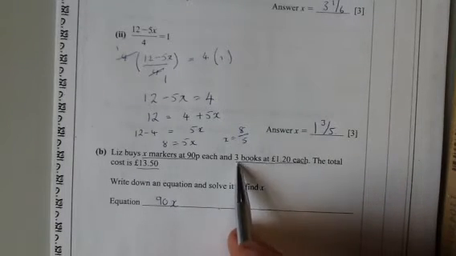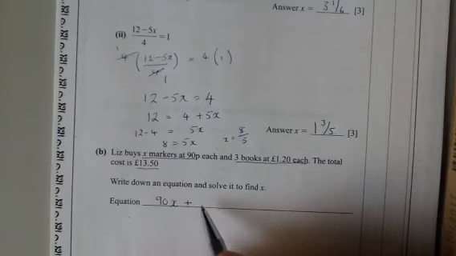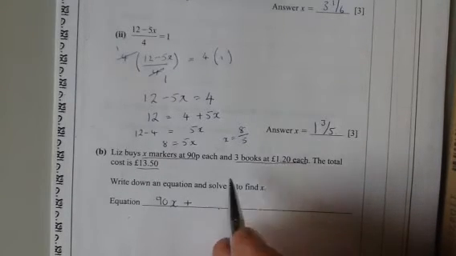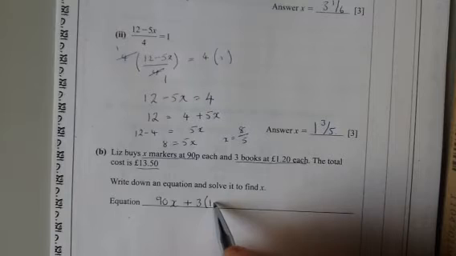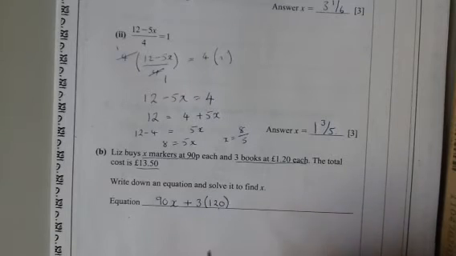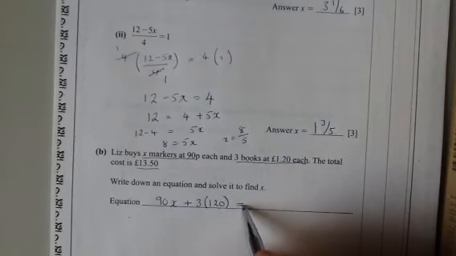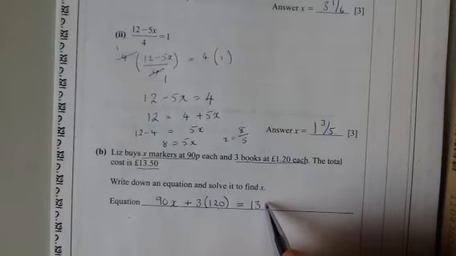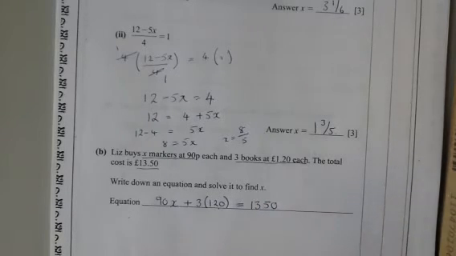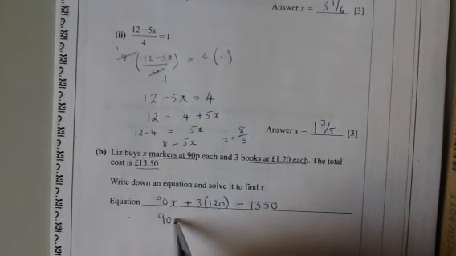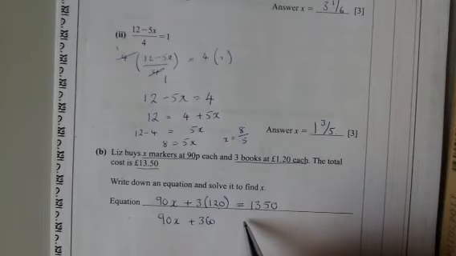Okay, the books are going to cost 3 times 120, so you can write down 3 and then be careful, it has to be in pence, so 3 times 120, and we know it should equal, again in pence, 13.50. Okay, so simplifying it out, we get 90x plus 360 equals 13.50.